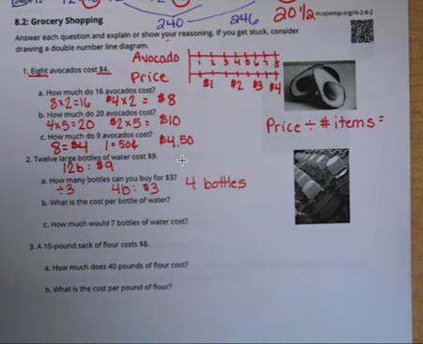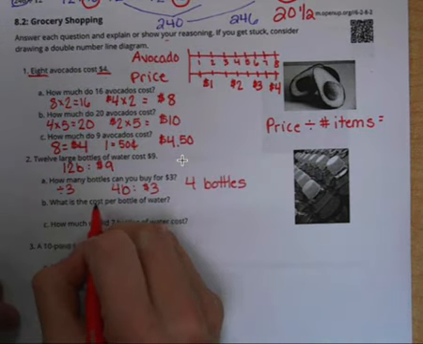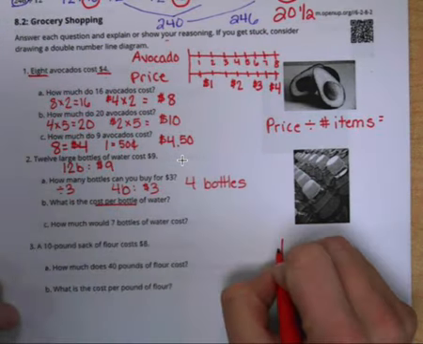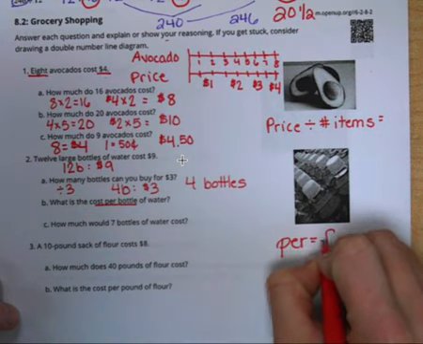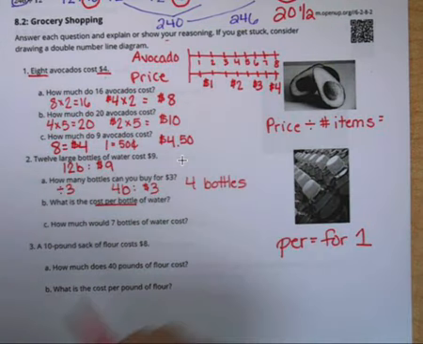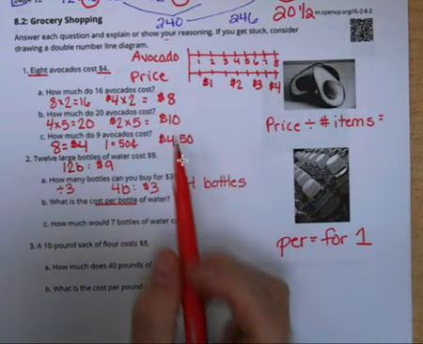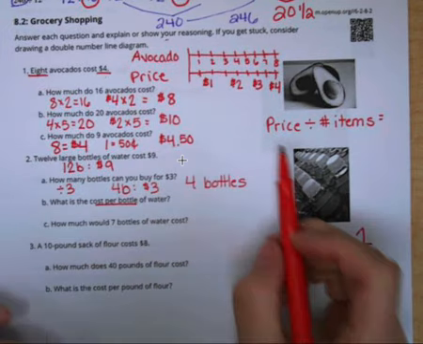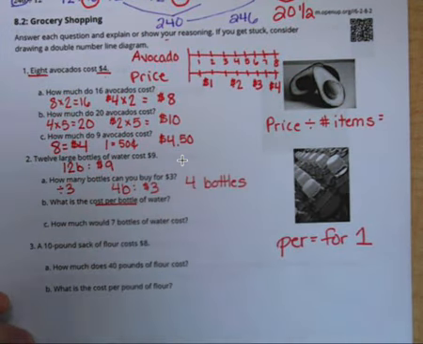Now it wants to know the cost per bottle. Okay? The word per means for one. So anytime you see that word, they want to know how much would one cost. Okay? Now we could draw the double number line, or we can use our shortcut of price divided by number of items.